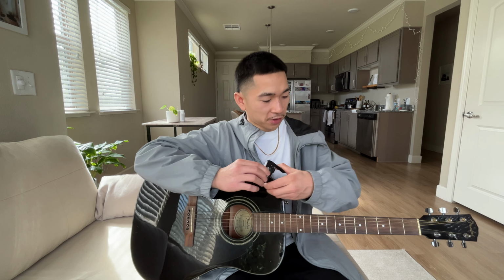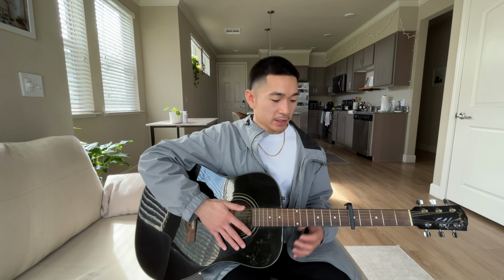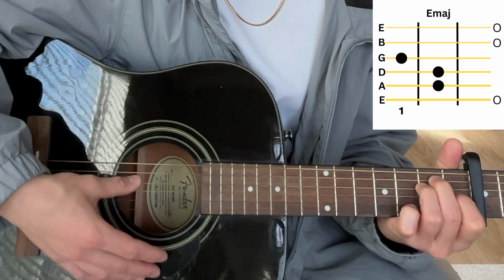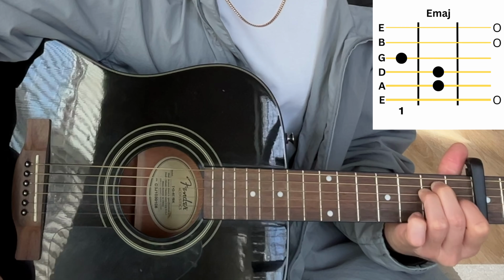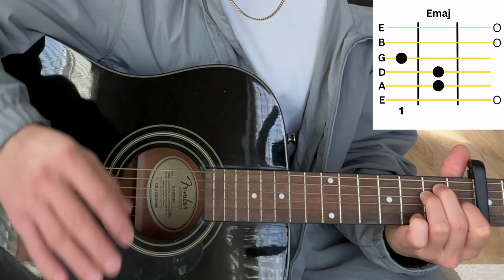Okay, so I'm gonna get a little bit ahead of ourselves here, but it's gonna come back around full circle. If you have a capo, go ahead and put that on the 5th fret. Remember, when we have a capo on the guitar, every chord is relative to the capo. So we're gonna play the E chord here. Now, in relevance to the capo, that's an E. But in actuality, that's an A. How does that make sense? You're about to find out.